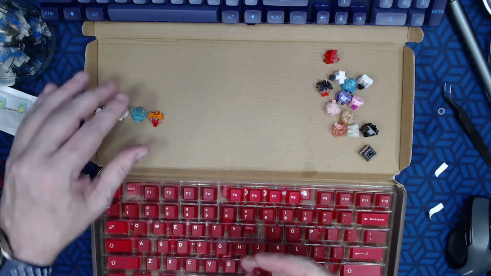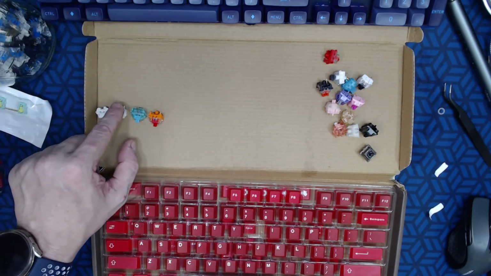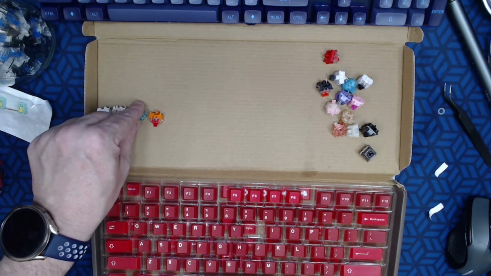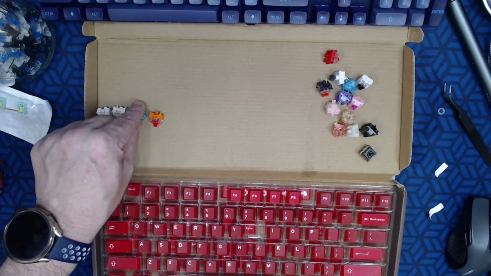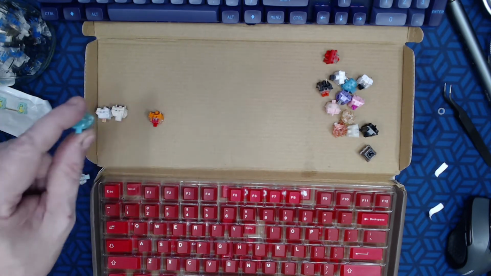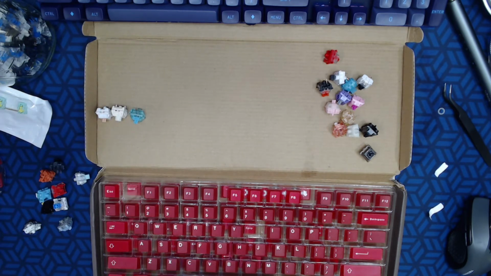Alright. So far we've only got these four. We've got the Fecker. We've got the Novelkeys Box Cream. We've got the, oh, Dan, you're going to hate me for this. I can't remember. Porcelain Blues. That's what these are, Porcelain Blues. I remember now. All right, and this is a, like I said, this is a TTC.